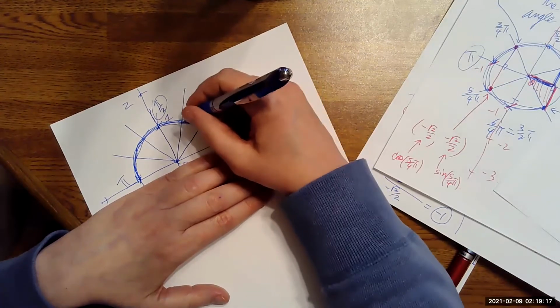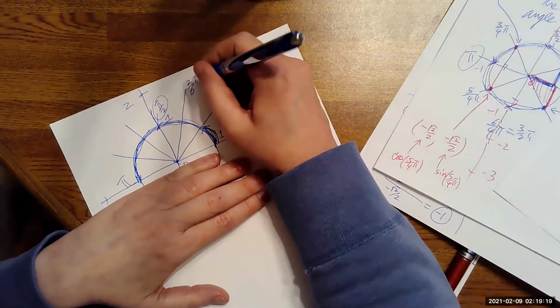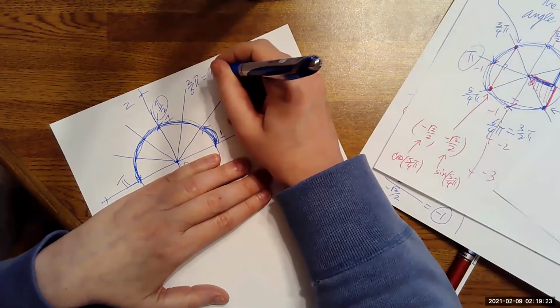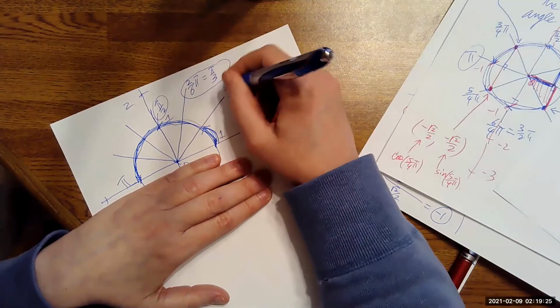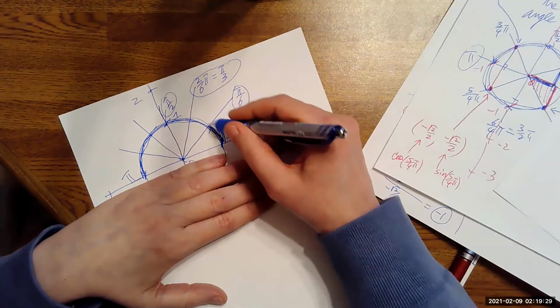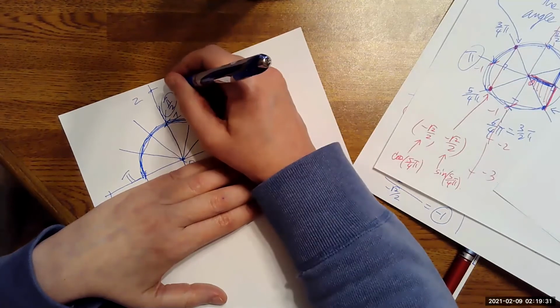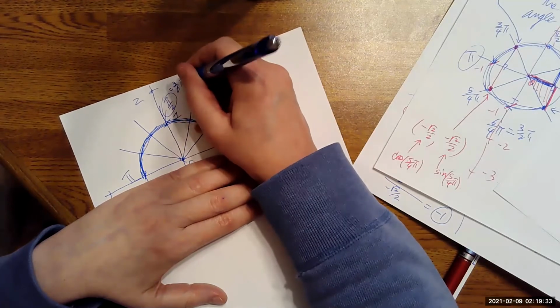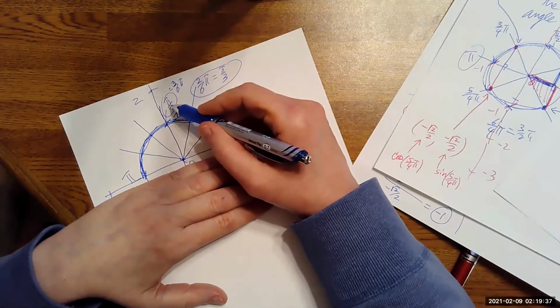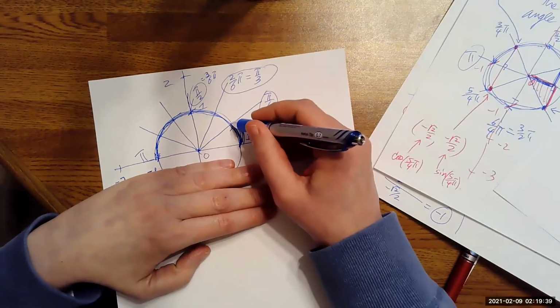If we go 2 of those, this is 2/6 pi, or divided 2 out of top and bottom, we get pi over 3. Here we get 1/6, 2/6, 3/6 of pi. So 3/6 of pi, also known as divided 3 out of top and bottom, we just get pi over 2 there. So 1/6, 2/6, 3/6.